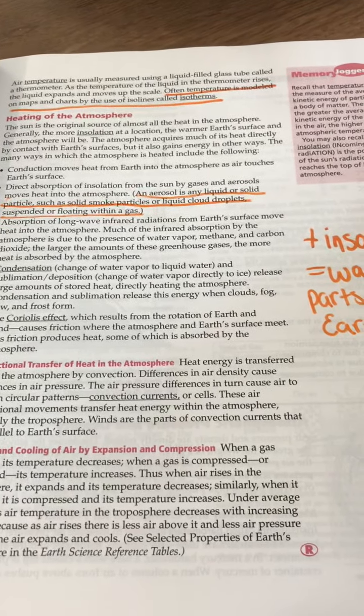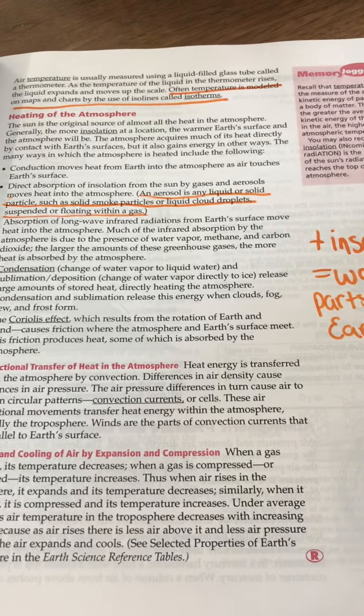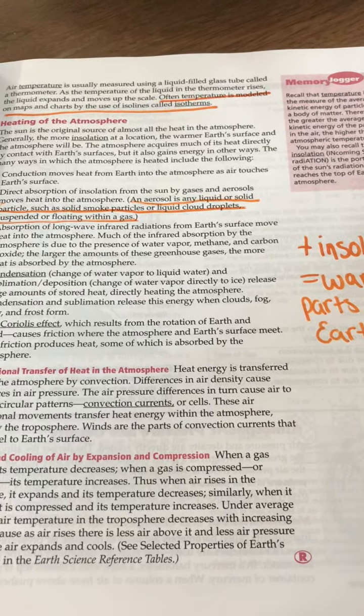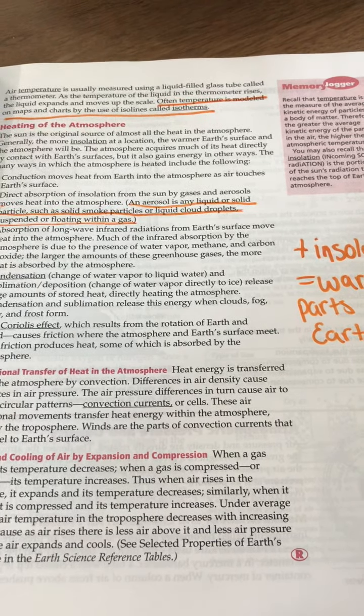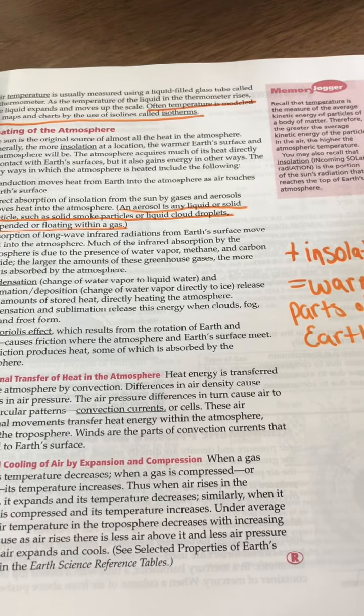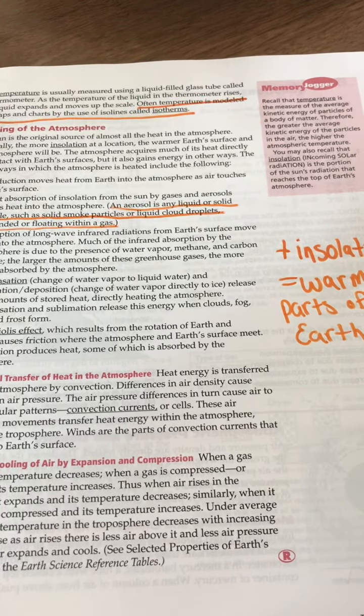Absorption of long-wave infrared radiation from Earth's surface moves heat into the atmosphere. Much of the infrared absorption by the atmosphere is due to the presence of water vapor, methane, and carbon dioxide. The larger the amounts of these greenhouse gases, the more heat is absorbed by the atmosphere.